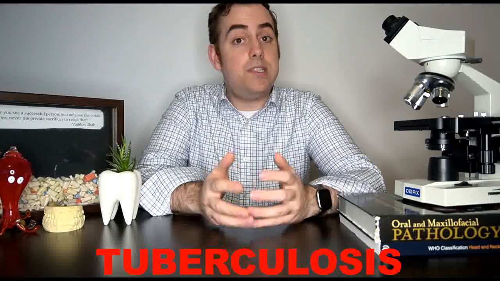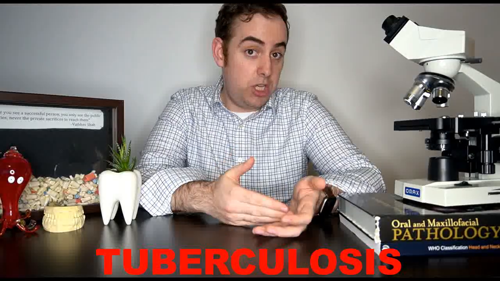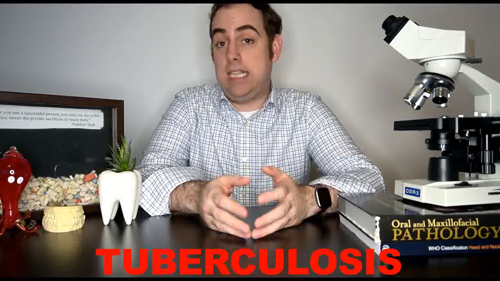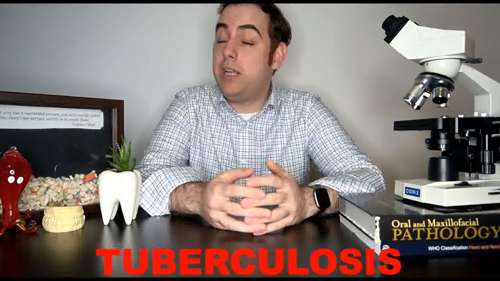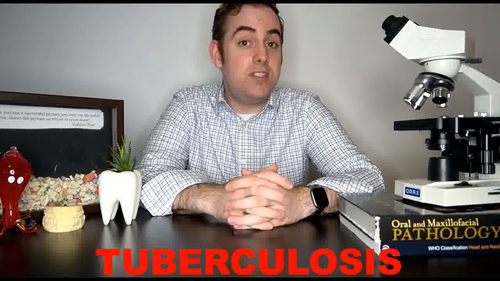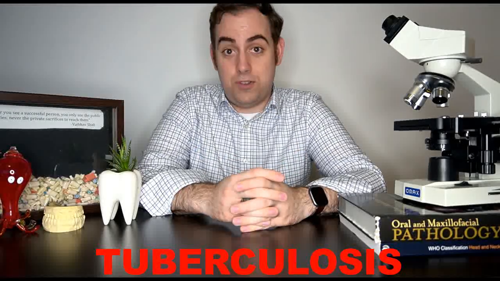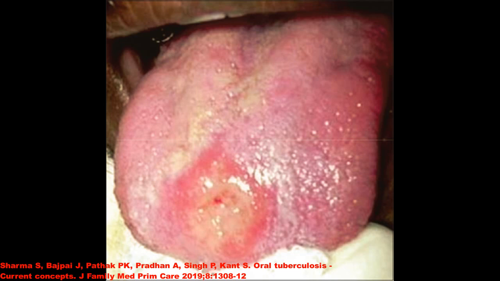Now, tuberculosis is more commonly seen on the gingiva if it's seen in the oral cavity at all. And I will say that TB in the oral cavity is pretty rare, especially in developed nations, but it can be seen and it can present as a non-healing ulcer. But after the gingiva, a non-healing ulcer on the gingiva, it can appear on the tongue. That's the second most common place.